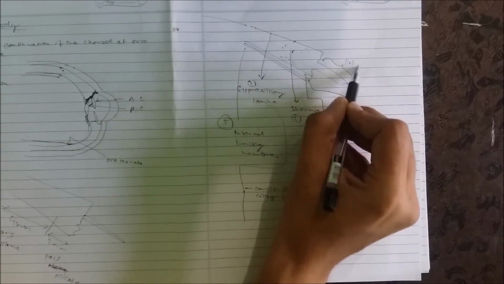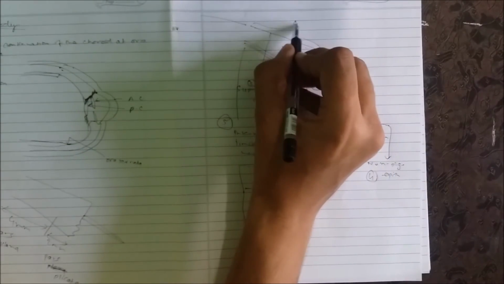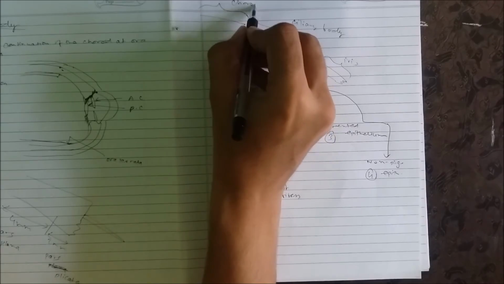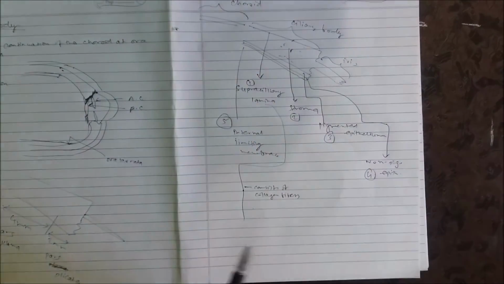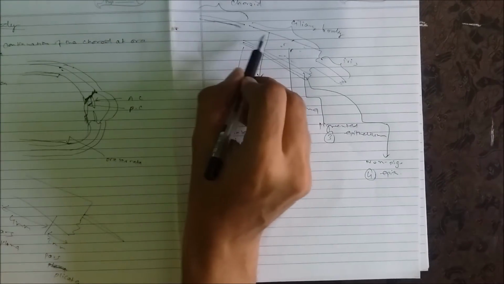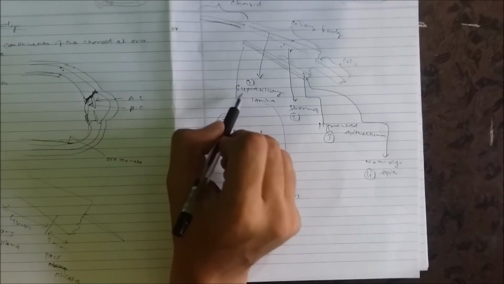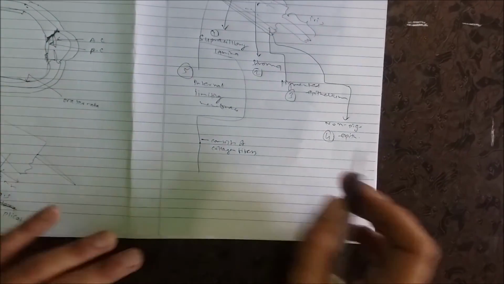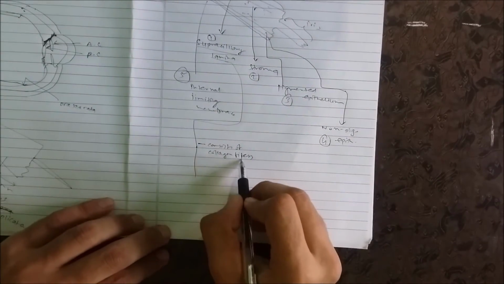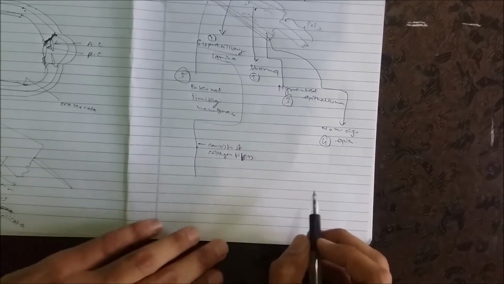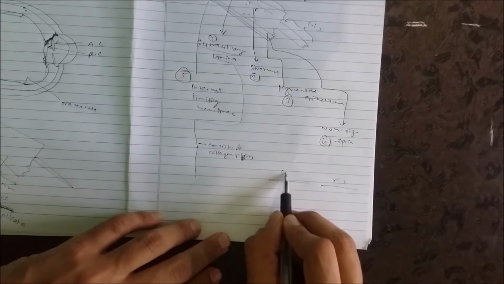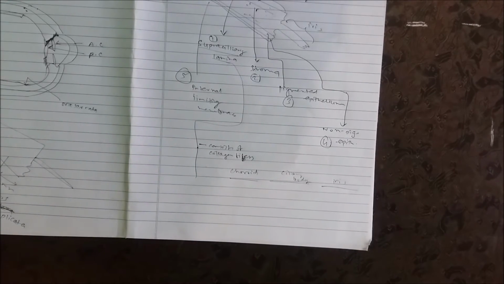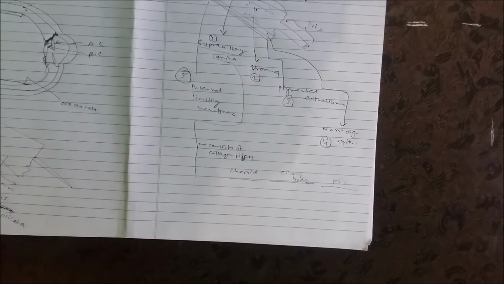This is the iris, this is the ciliary body, and this is your choroid. The first layer of the choroid, the suprachoroidal layer, is the posterior continuation of the supraciliary lamina. So let me give one trick here. I don't know if it is a good trick, but I find it easy to memorize this way. Suppose this is iris, this is ciliary body, and this is choroid. If you memorize these layers by comparison, then it'll be easy for you.